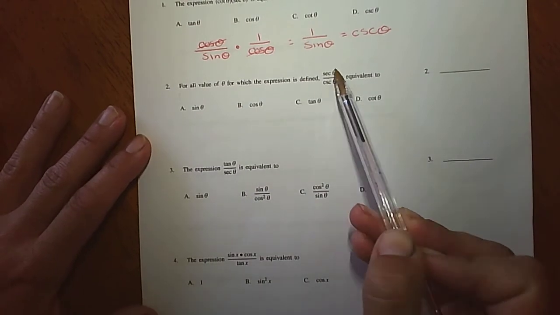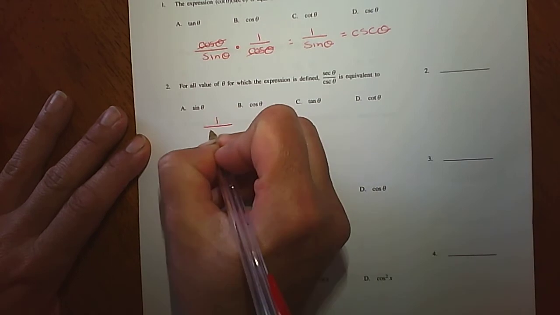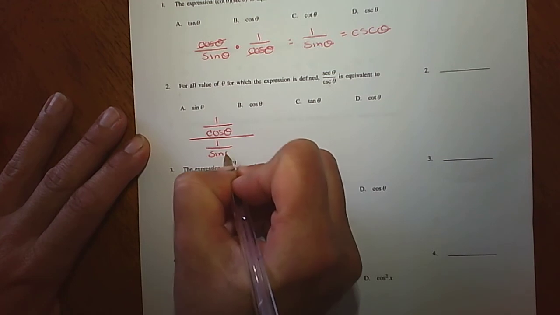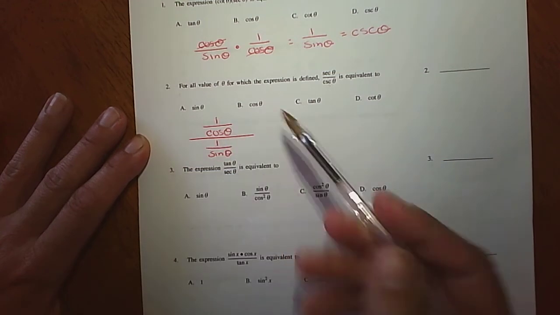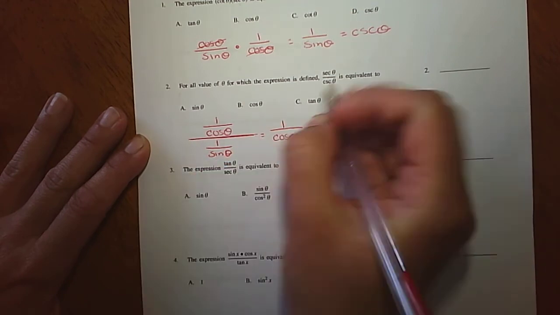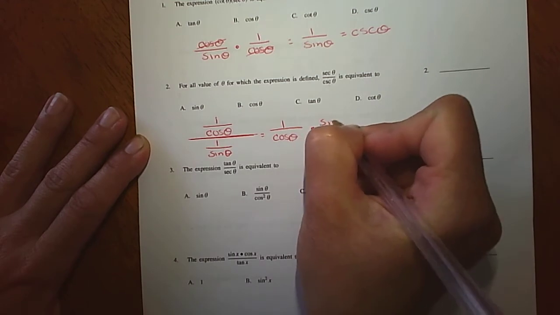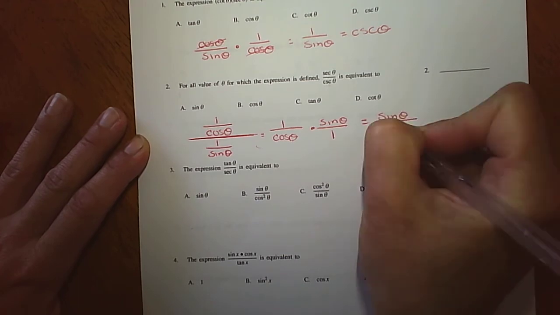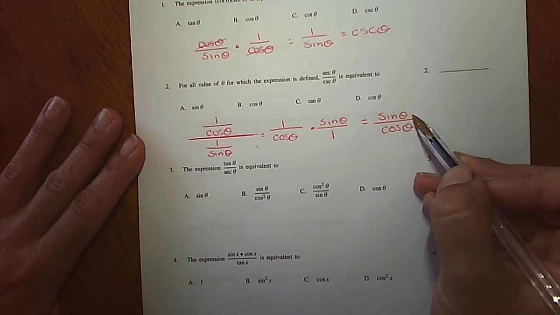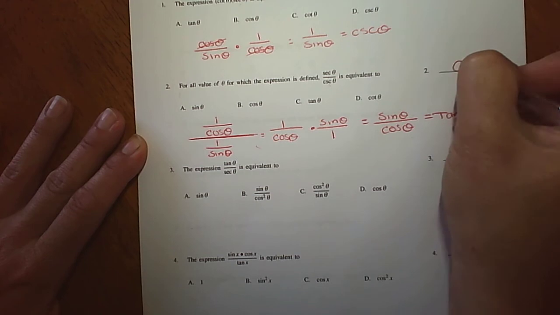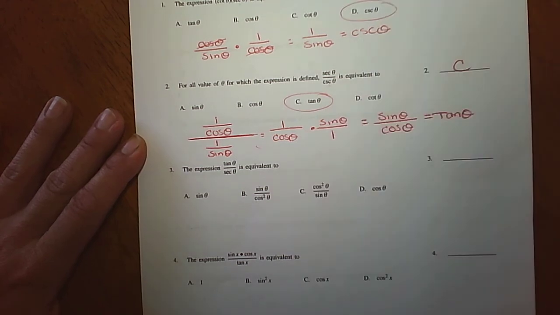All right, next one, number 2. Secant over cosecant. Well, secant is 1 over cos, and cosecant is 1 over sine. Now, anytime you have fractions inside fractions, we keep the top fraction, change your fraction bar to a times, and flip over the bottom. Nothing cancels, so I end up with sine over cosine. Now, what is sine over cosine equal to? And that is tangent, which is choice C. So that's what I've got so far.